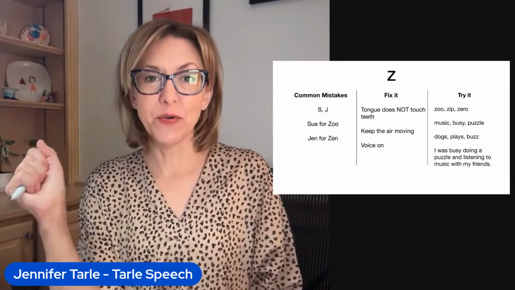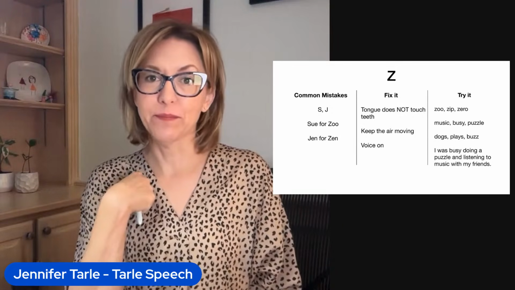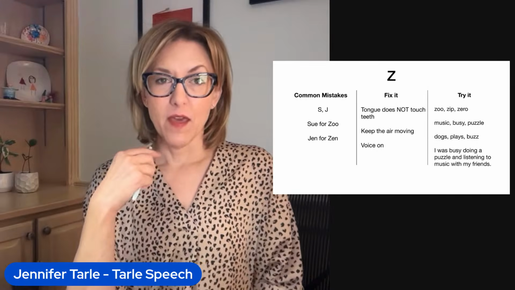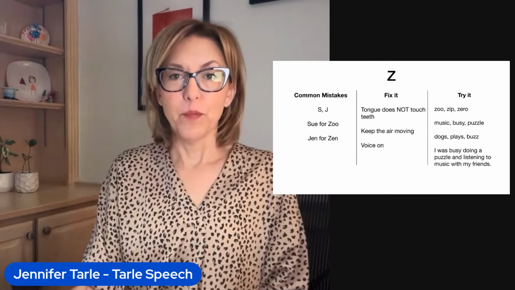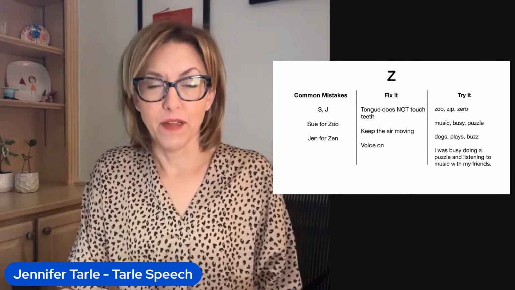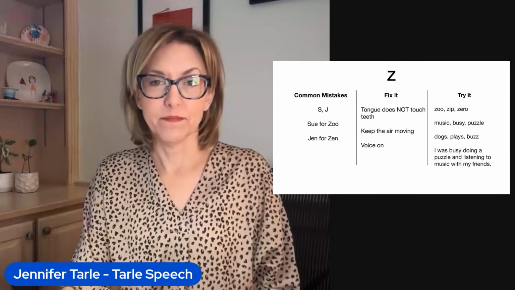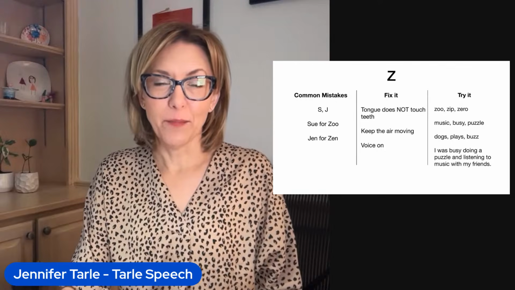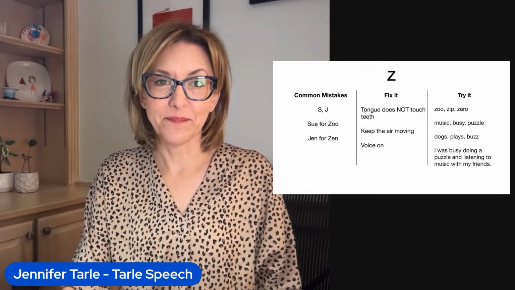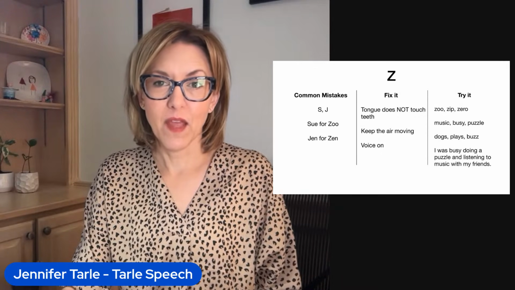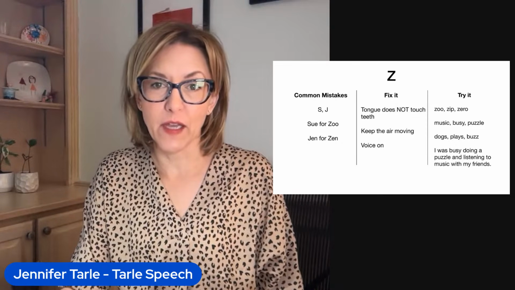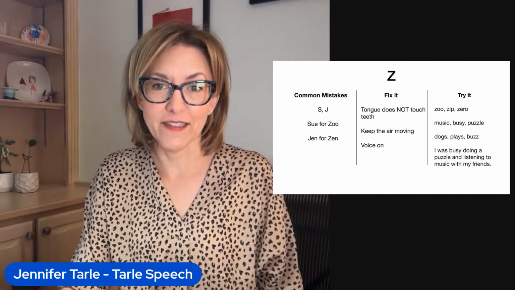Okay, let's do each row one more time. Zoo, zip, zero. Music, busy, puzzle. Dogs, plays, buzz. I was busy doing a puzzle and listening to music with my friends.